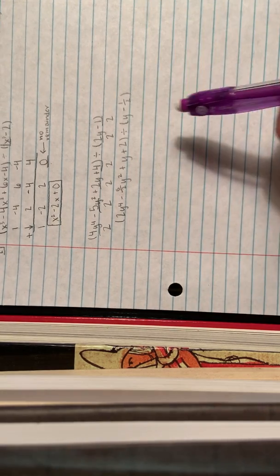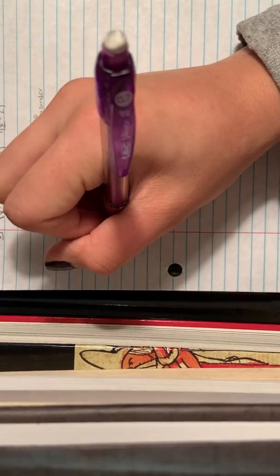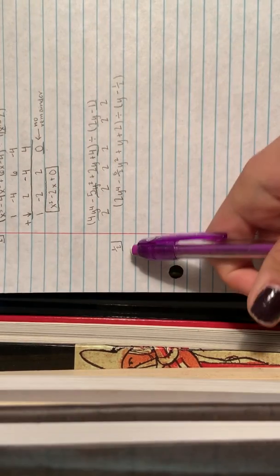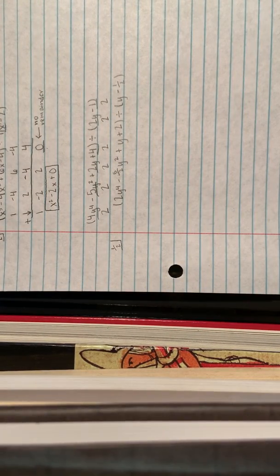Your next step is going to be writing the opposite of the constant of the divisor in the box. So you would take negative 1/2. Opposite of negative 1/2 is 1/2. And there it's in a little box.